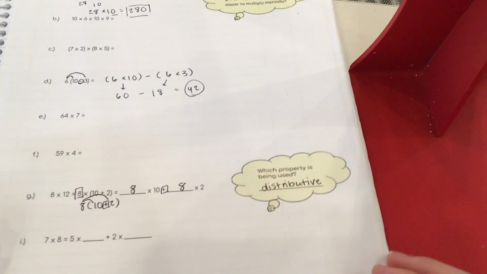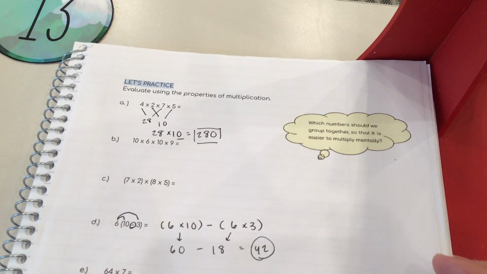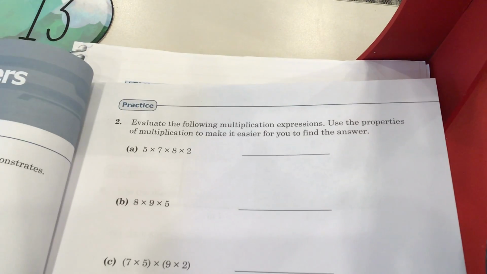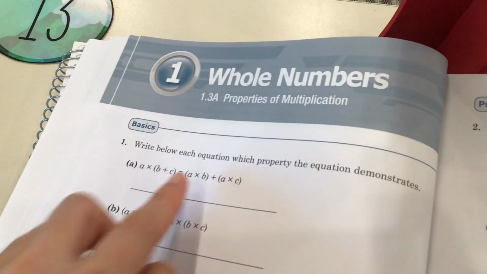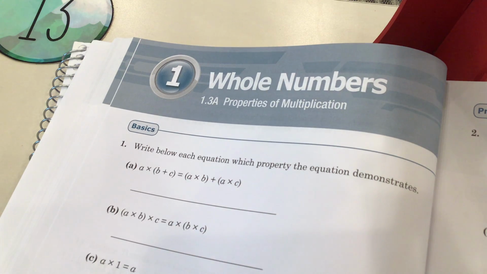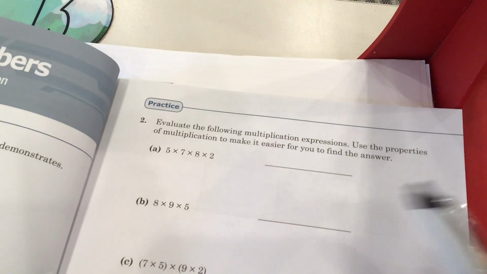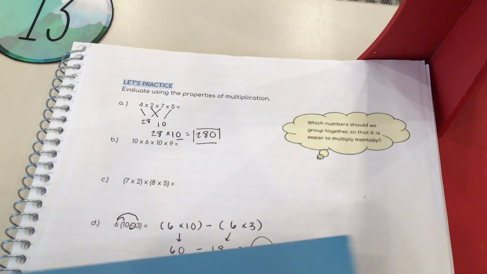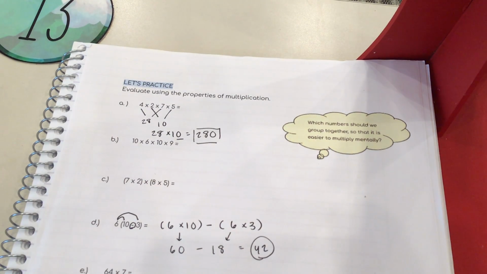Okay, so you're gonna go ahead and finish this worksheet independently. Remember, you can email and we can always set up another meeting if you have any questions. You're also going to do in your workbook pages 24 and 25. So here you just kind of go through and label which property they're using, and then here you're solving. Okay, so it's pages 24 and 25 in your workbook, and then to finish up this one.